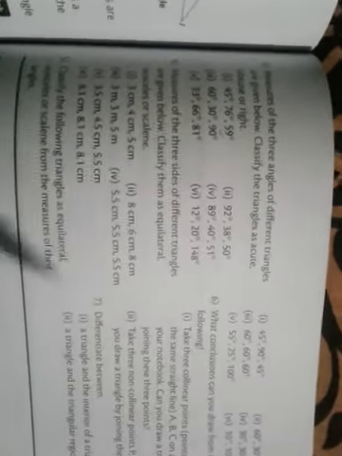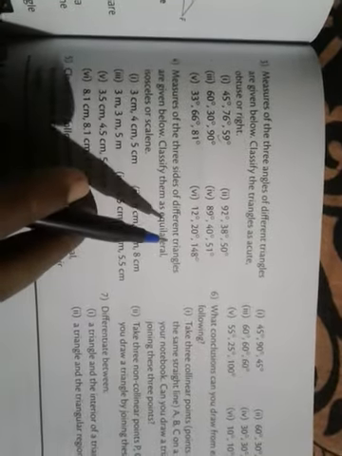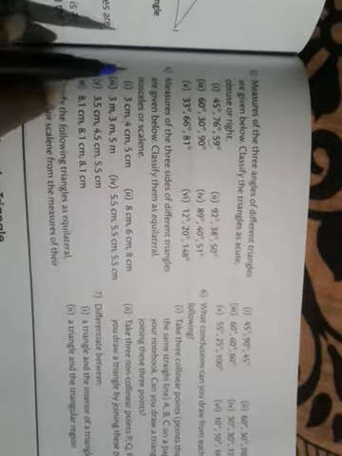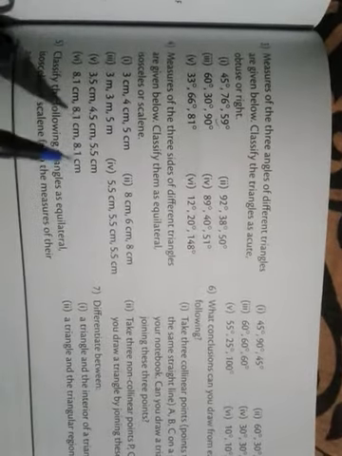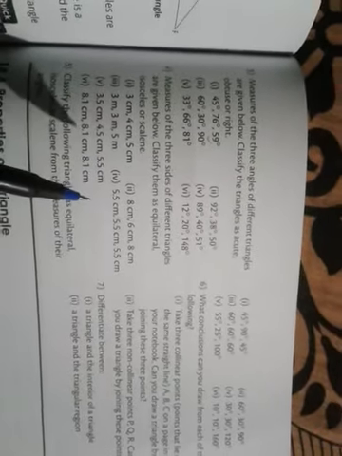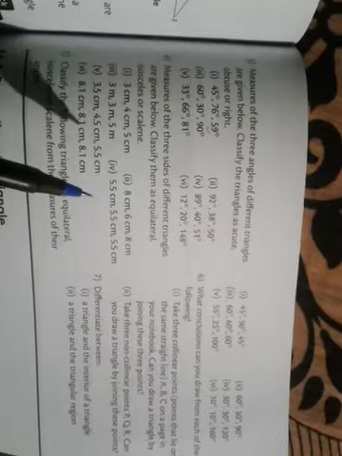Now in the fourth number, you read the question carefully. The measures of the three sides of different triangles are given below. Classify them as equilateral, isosceles, or scalene. We have to classify this measure of the sides as scalene, equilateral, or isosceles.